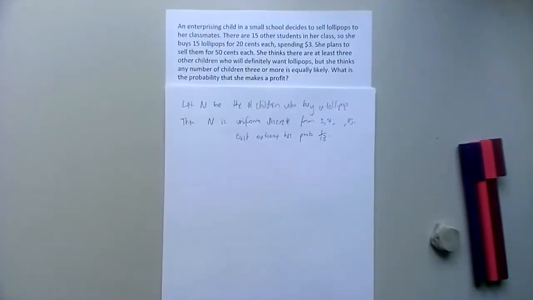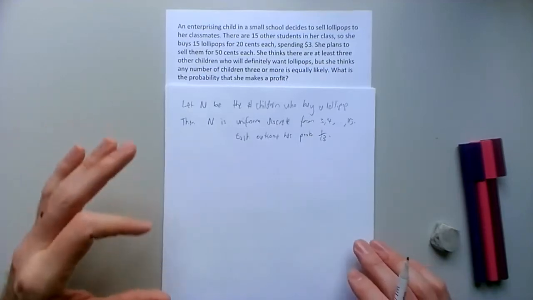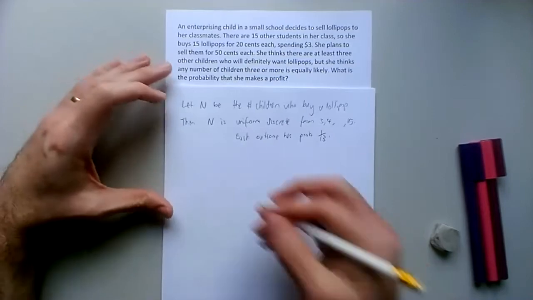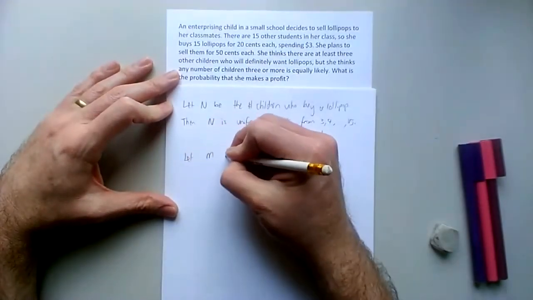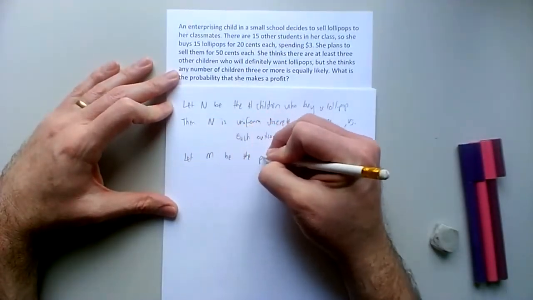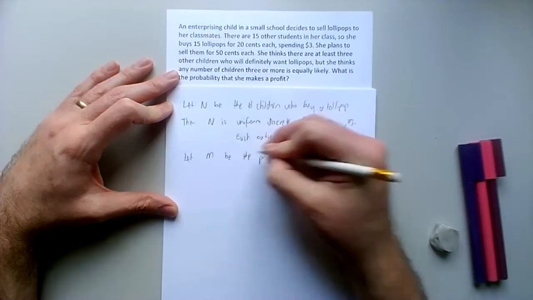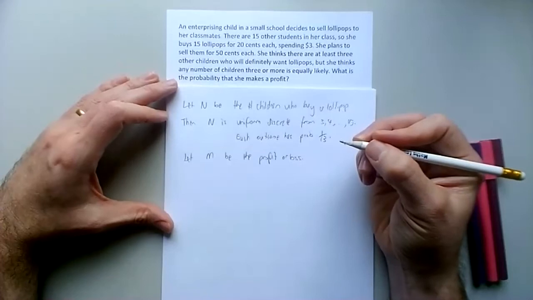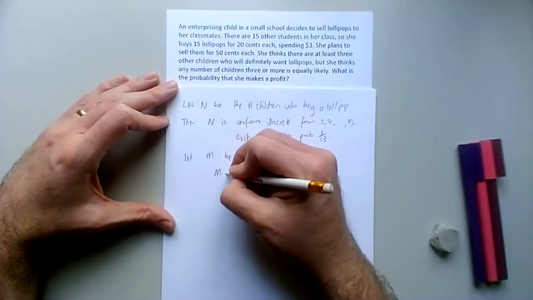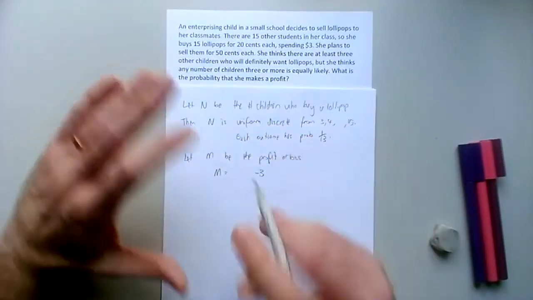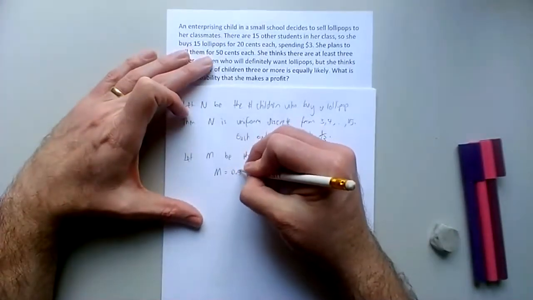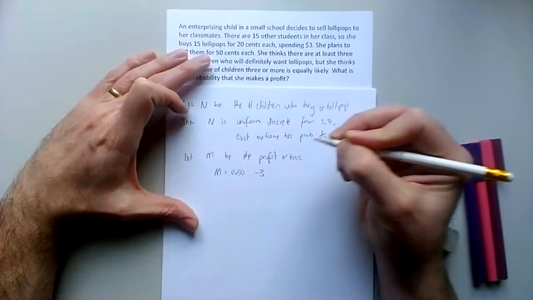cool. So then there's another random variable, which is how much she actually makes or loses. So let m be profit or loss. So let's see, the amount of money, she's spent $3, so that's minus, and then she's going to gain 50 cents for every child that buys it.